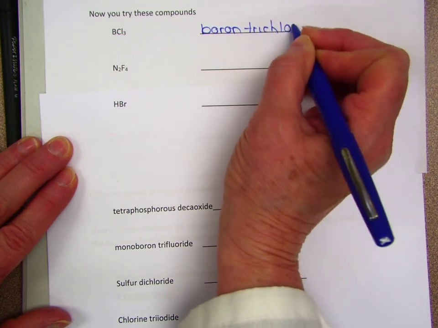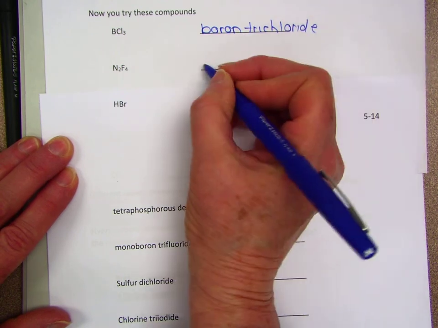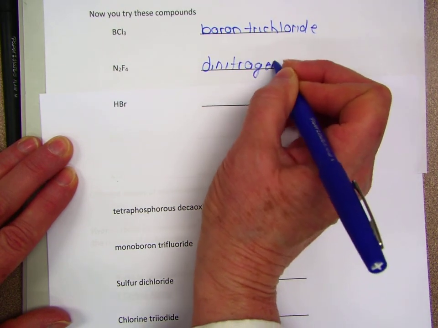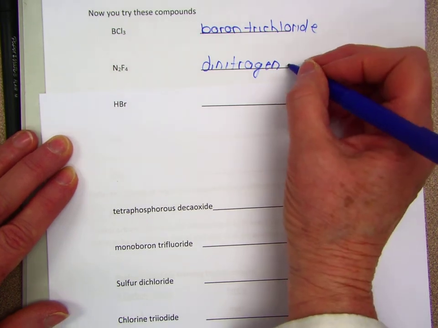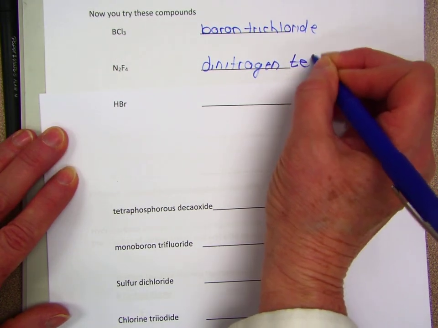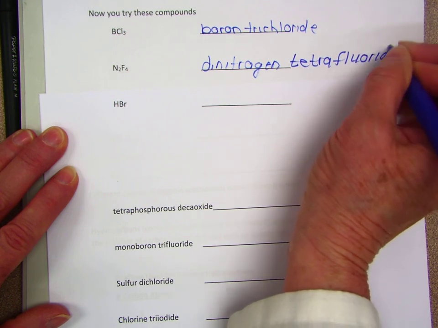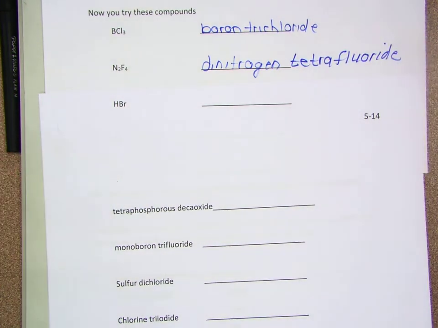Jennifer? Dinitrogen tetrafluoride. Dinitrogen tetrafluoride. Now, remember, did you all spell fluoride correctly? It's fluoride. No "flouride" and no "fluoirde," right?